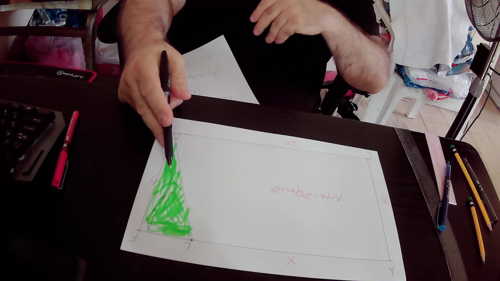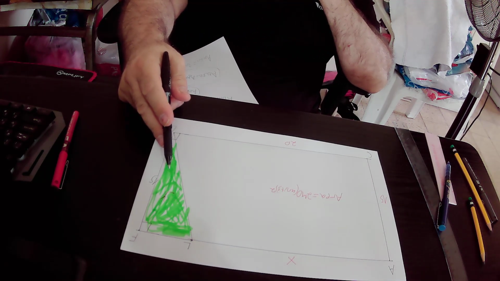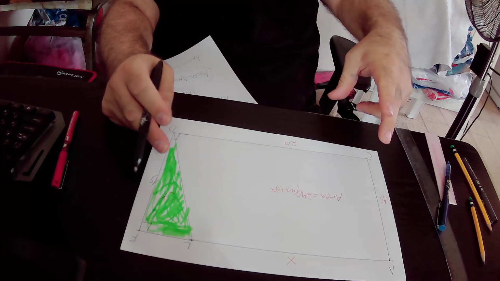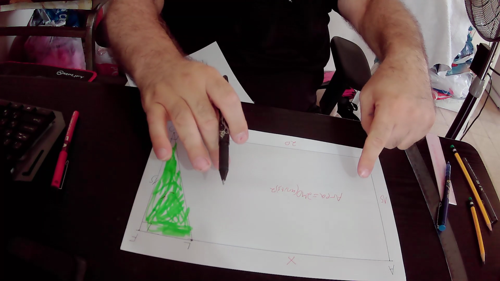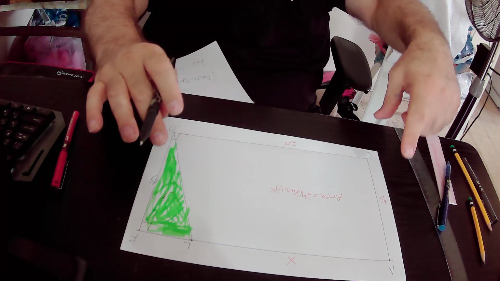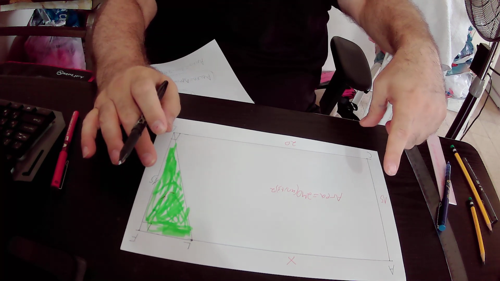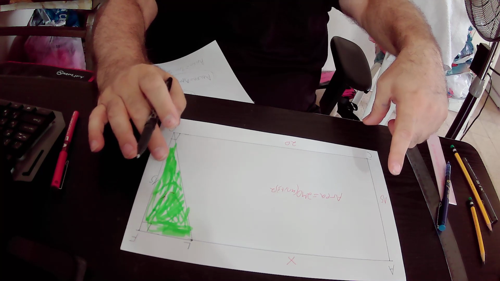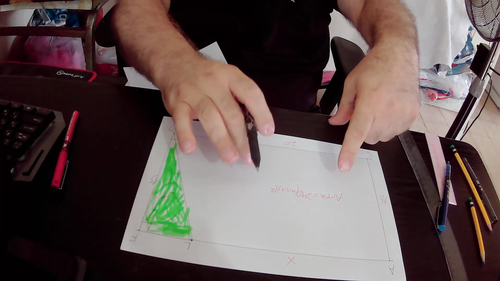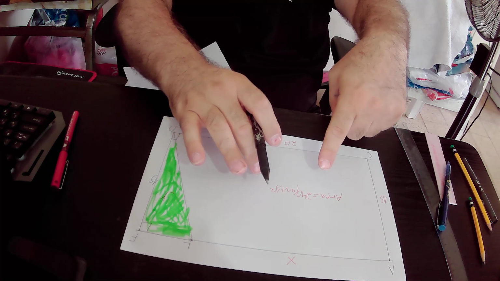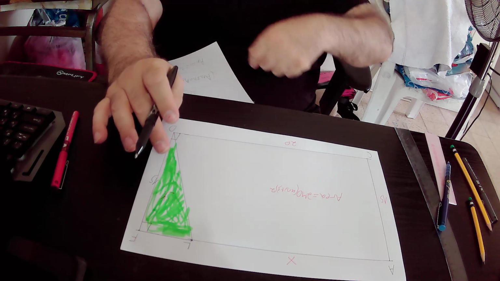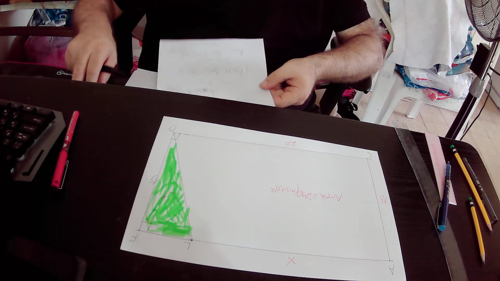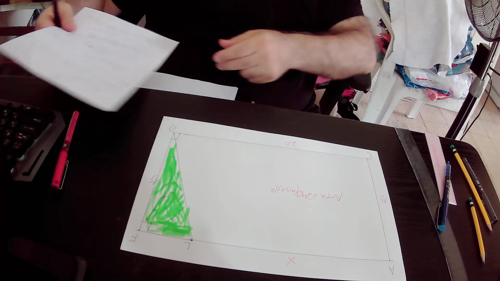Okay, the area of the right green triangle equals 60 units squared. Again, the area of the green right triangle equals the area of the rectangle, 300 units squared, minus the area of the white shape, 240 units squared. So the area of the right green triangle equals 60 units squared. Okay, so I will draw again the right triangle LFD.